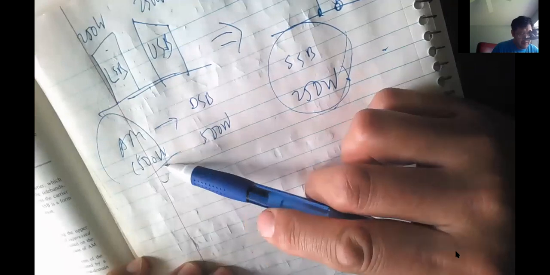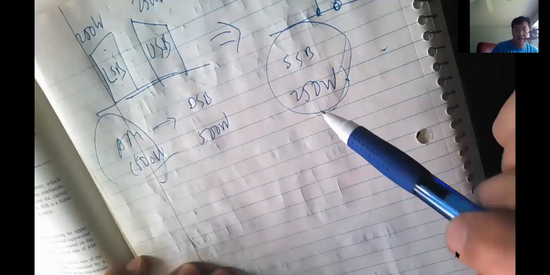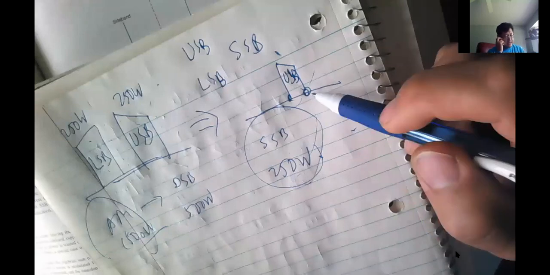SSB 250, DSB 500, reach the same destination. AM 1,500, so obviously this is the worst. Although we achieve exactly the same thing, transmitting human voice 500 miles to the destination, traditional AM needs 1,500, DSB needs 500, SSB only needs 250 watts because we are only transmitting one sideband. So SSB obviously is the best.